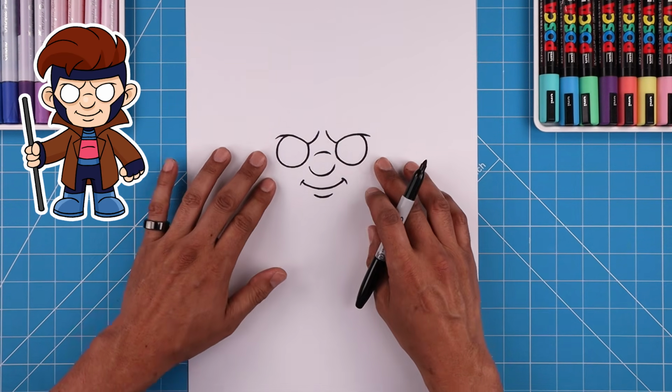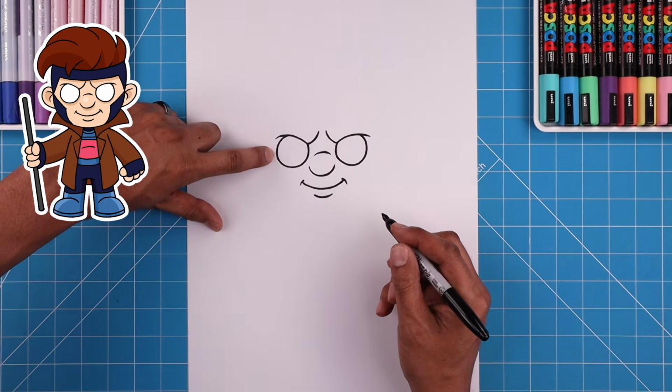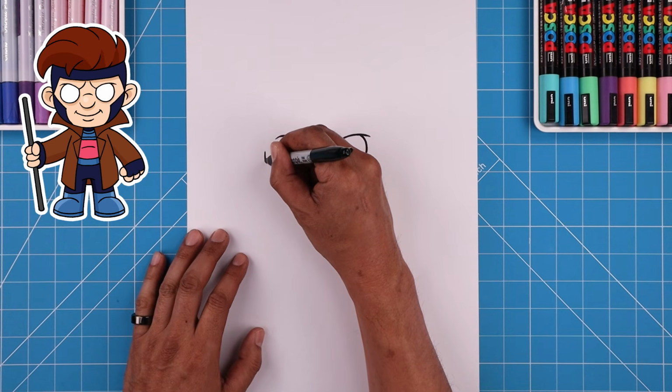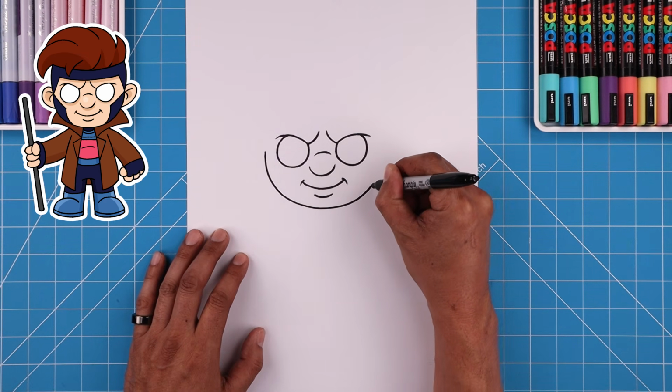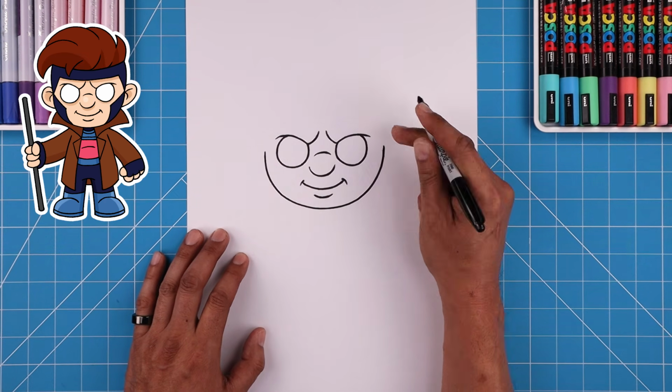Now I move out to the side and draw the lower half of the head. From the outside of the left eye, let's step over, curve the head, coming down, bend this in underneath the mouth, and then bend that up towards the right side.